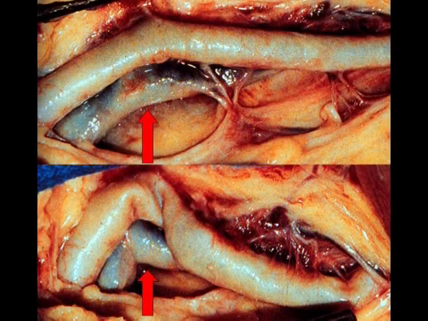This is an example of a cadaveric dissection during a hip replacement where you can see on the lower panel complete kinking of the common femoral vein and the common femoral artery. And this occurs whether it's the posterior approach or the anterior approach in total hip replacement.